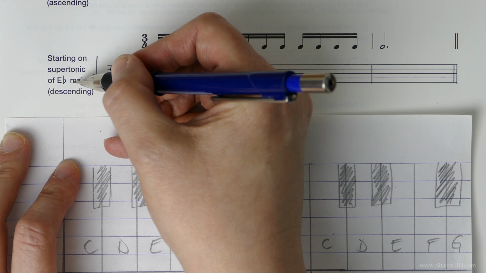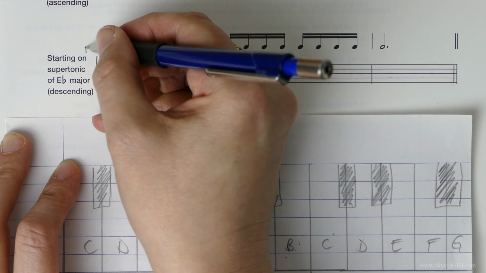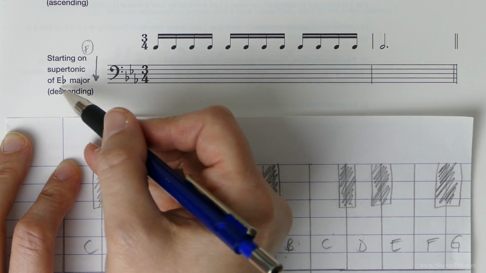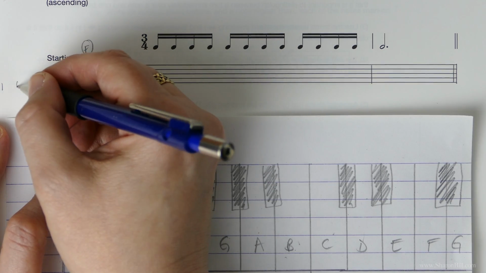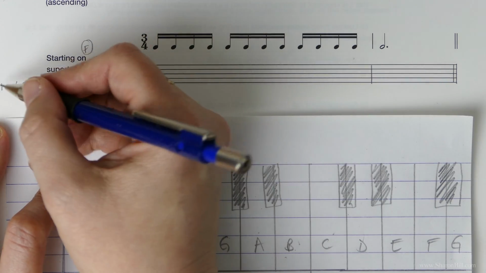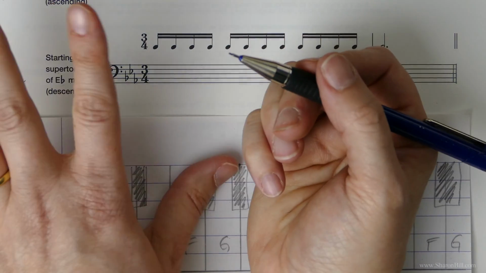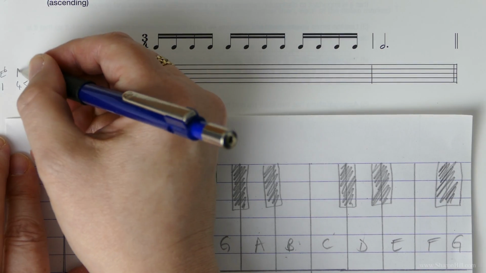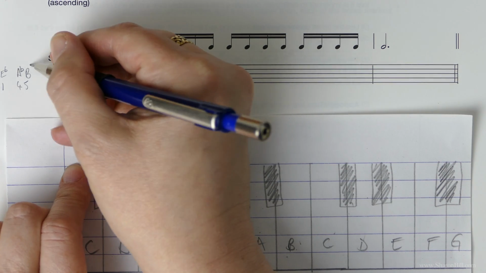If you remember from those technical names, super is above the tonic, so we're starting on note F. However, we are still in the key of E flat major, so we need to think of the first, the fourth and the fifth. So of course E flat is the first, E, F, G, A flat is the fourth, and B flat is the fifth.